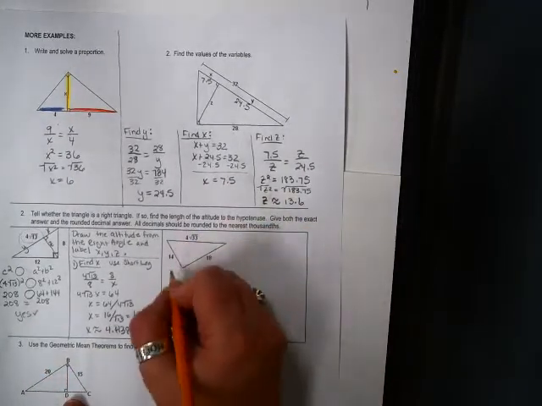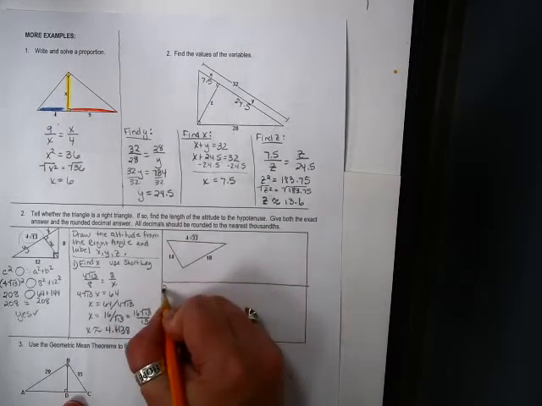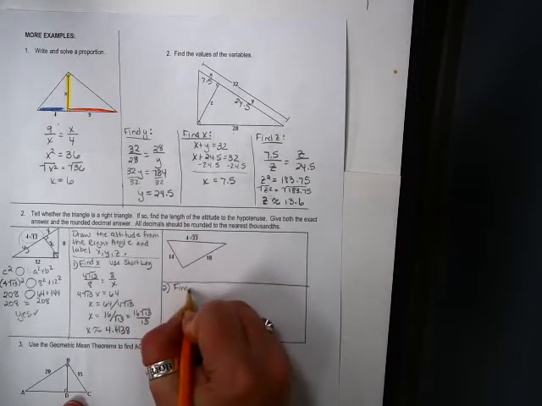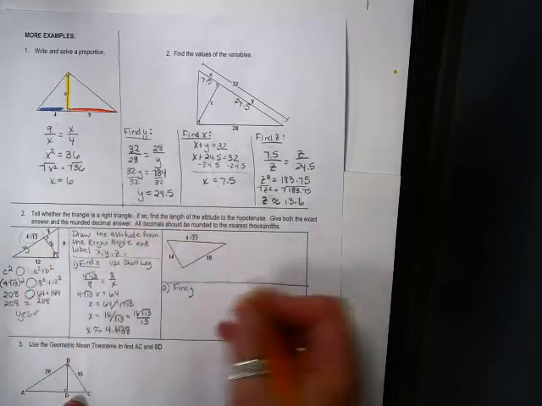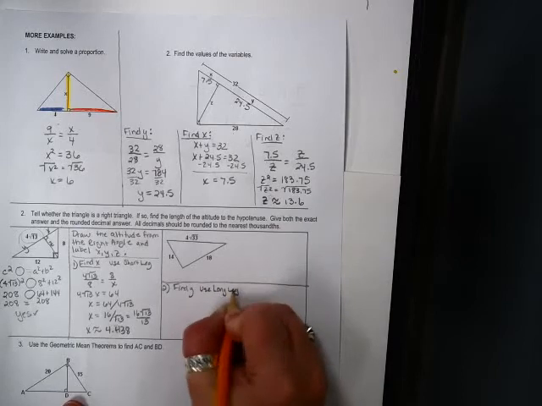Okay, so next I'm going to use this space over here. Over here, I need to find Y. Y is the long leg, so use the long leg.